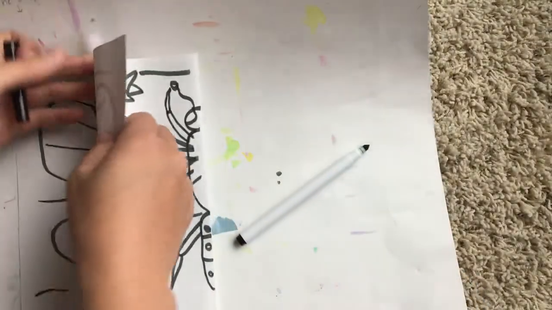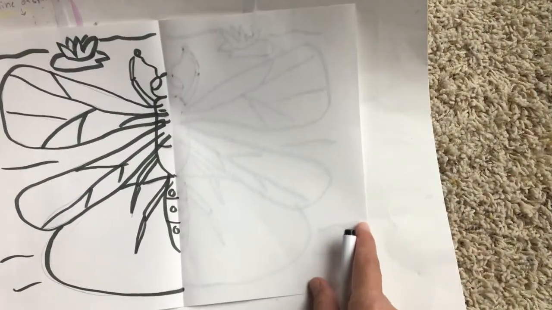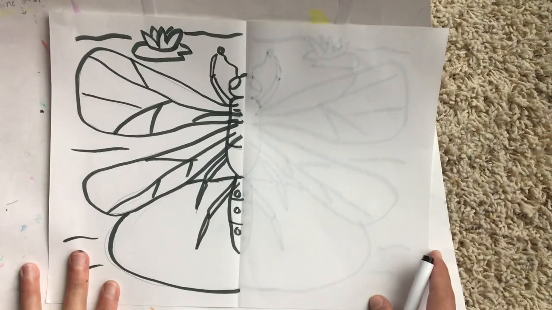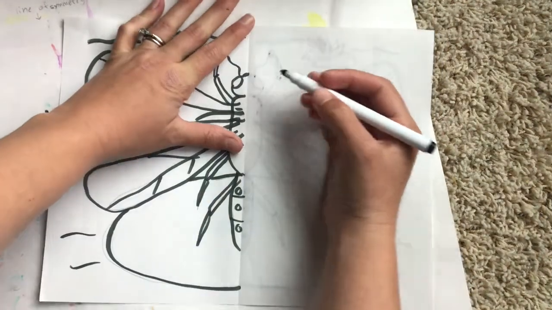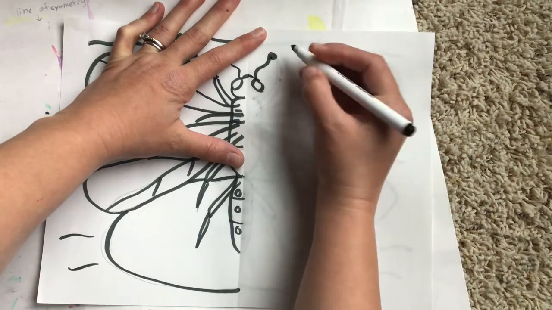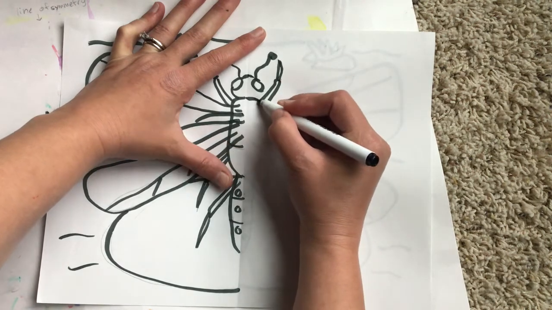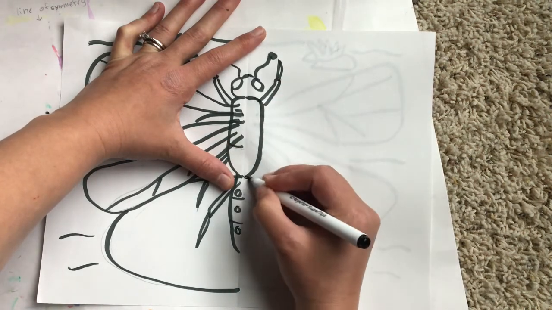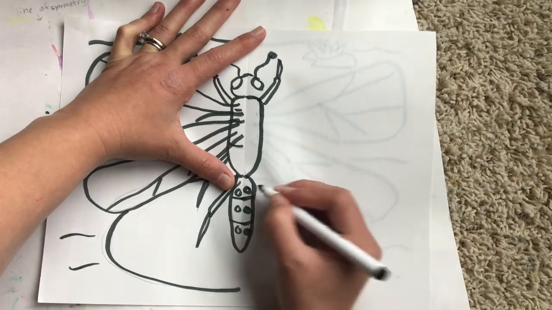Alright, so I have this that I took off the window, and now because I traced with the black marker, I can see through. And I know it seems a little silly to be tracing 3 times, but in the end, that's how you're going to get these two sides to match exactly. Perfect symmetry. And that makes this picture look pretty cool in the end. So I'm going to go ahead into time lapse here to speed up me tracing this side.